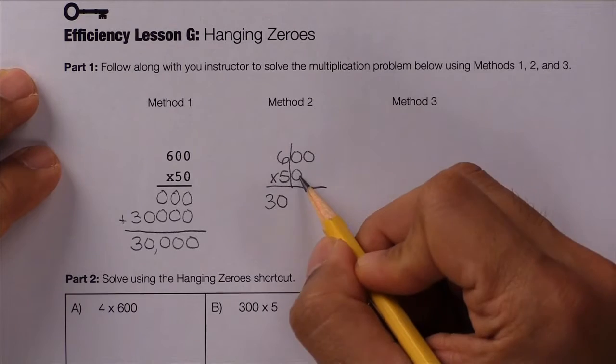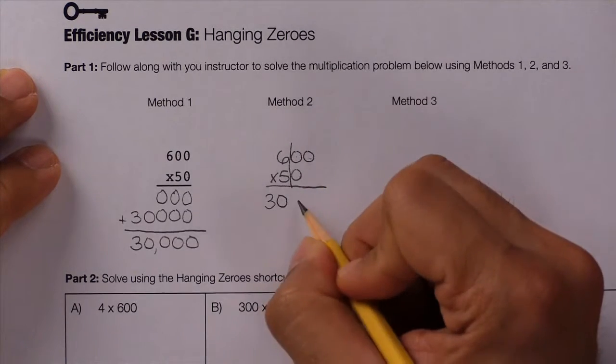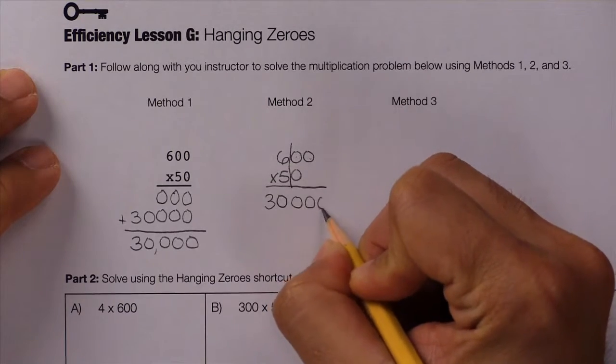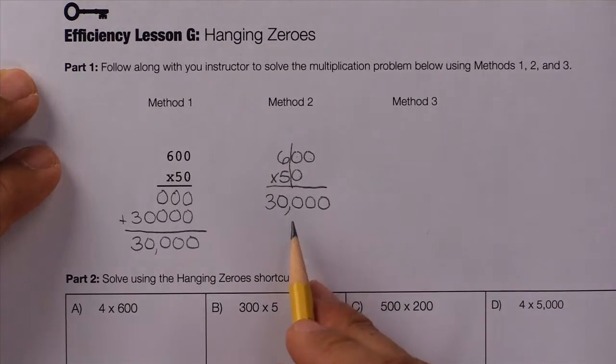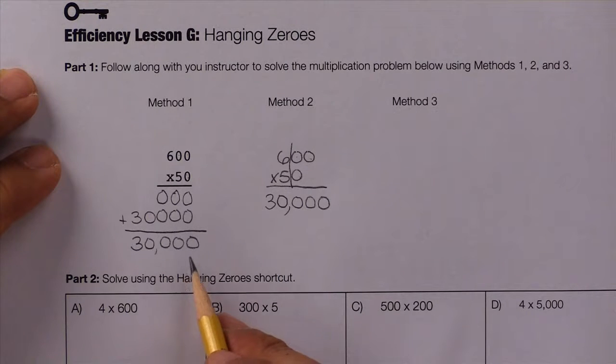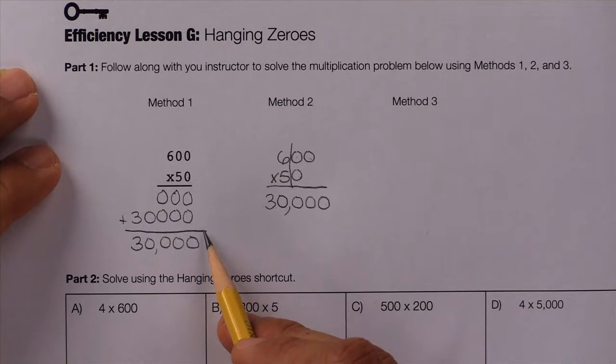And now, how many hanging zeros do we have? We have 1, 2, 3. So write 1, 2, 3 hanging zeros. Write your comma, and notice that we have the same answer. But this only took me 5 steps instead of taking 13 steps.